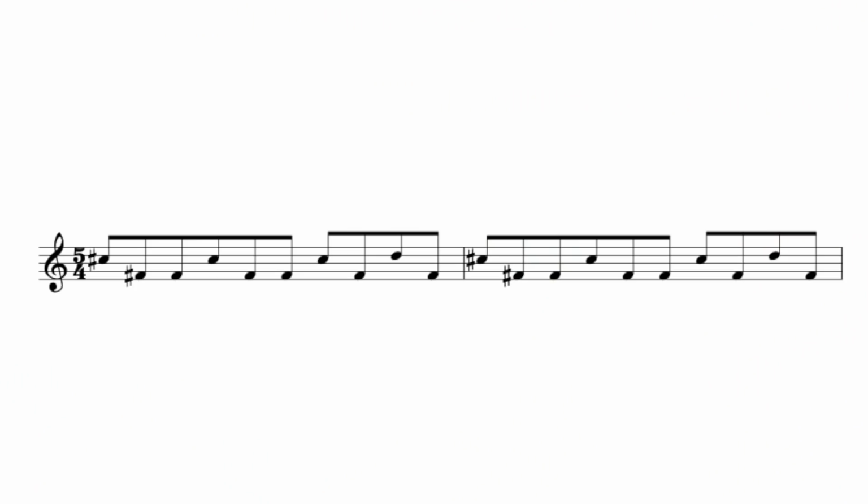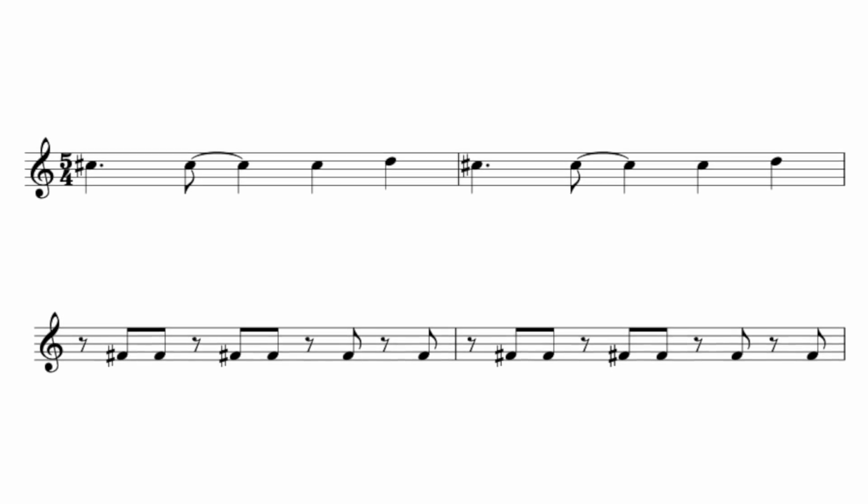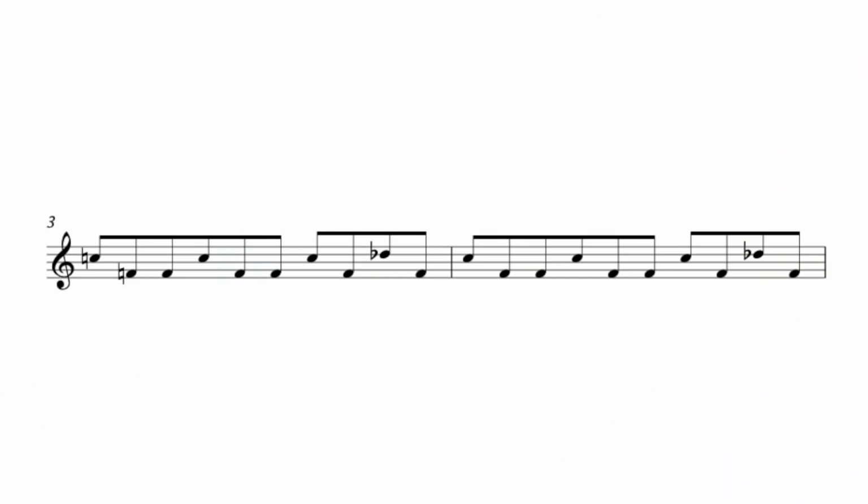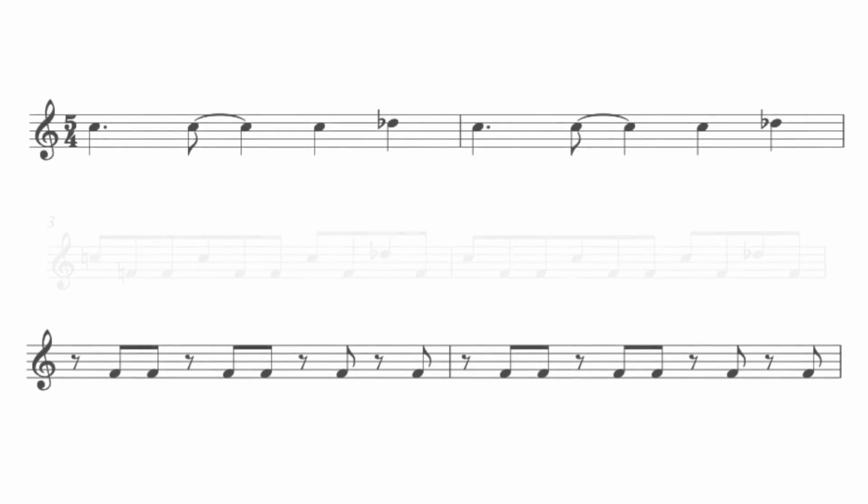The lowest pitch F sharp creates rhythmic interest, while the sustained upper notes create a simple melody. C sharp, C sharp, C sharp, D, C sharp. Half steps. But then there's a jarring modulation because the entire riff is repeated transposed down a half step. C, C, C, D flat.